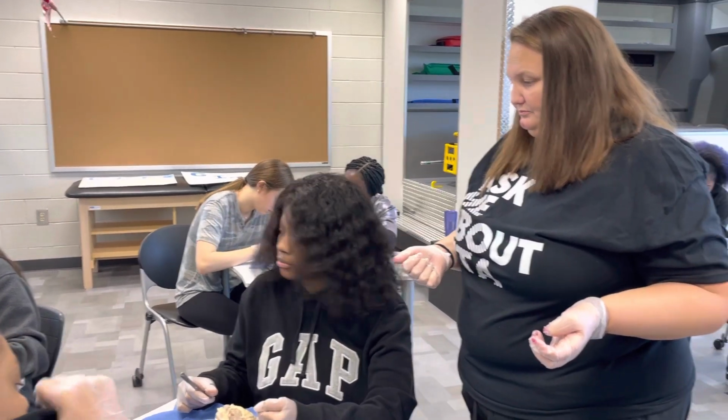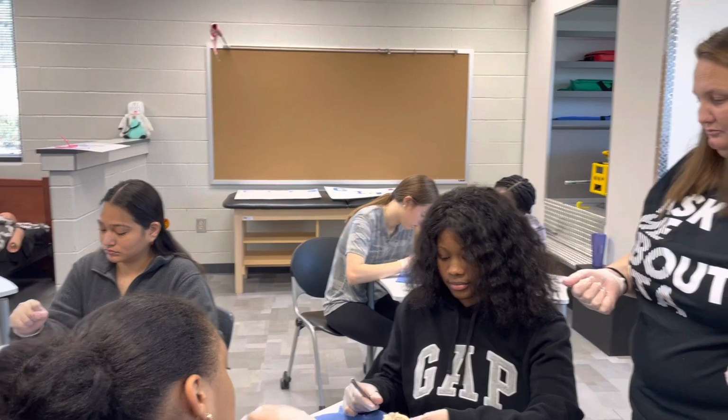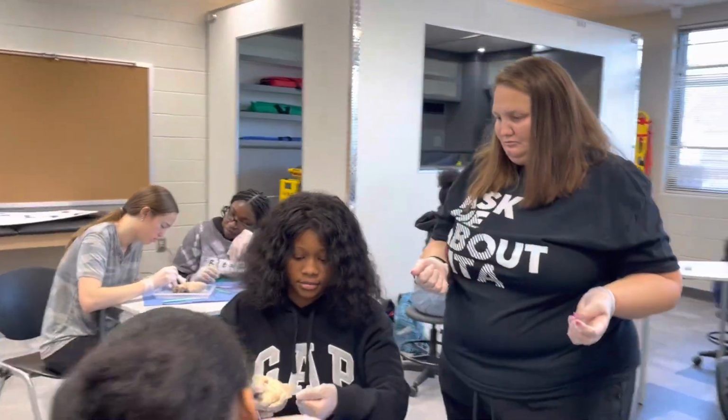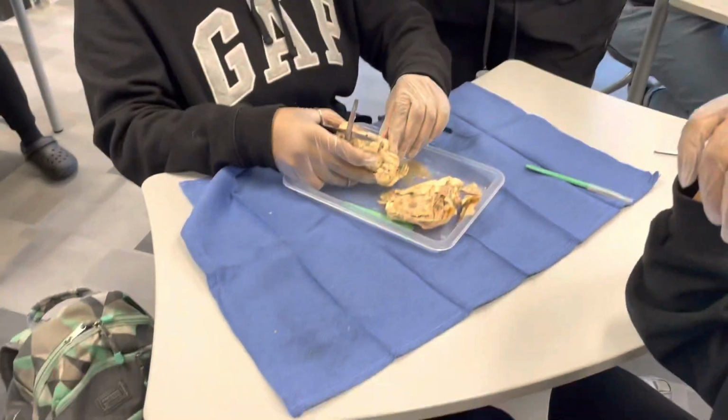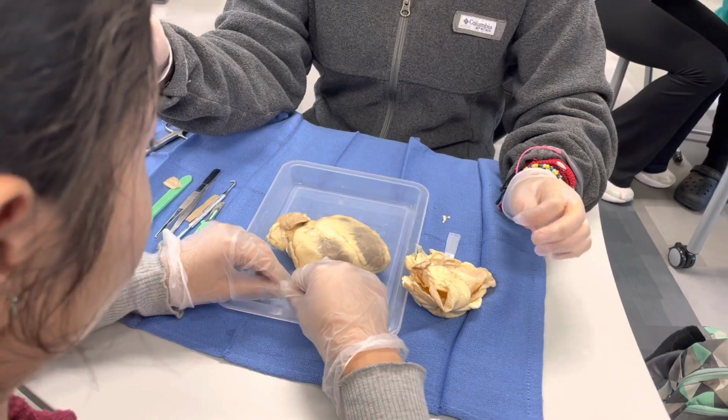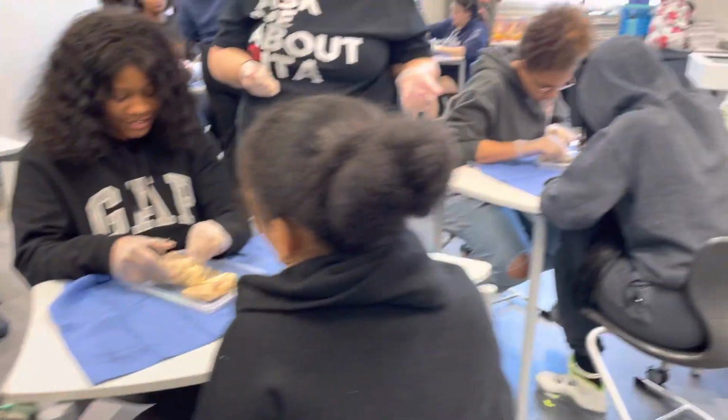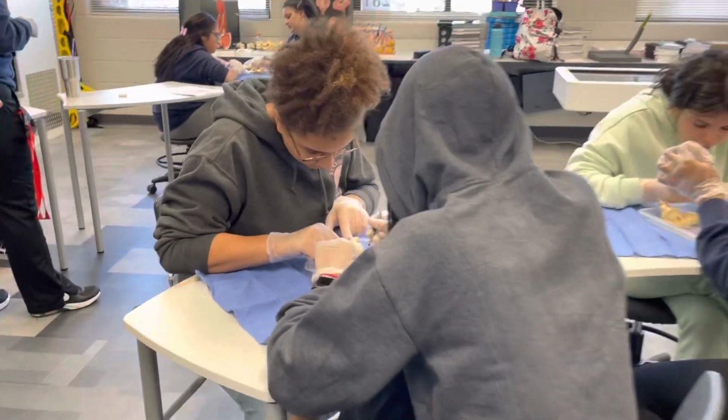Yes. So this is a sheep heart. Because they're dead, it's okay. It might have been dried out or whatever. No, this had a lot of it. It's okay. It's also pumped with some formaldehyde, stuff like that.